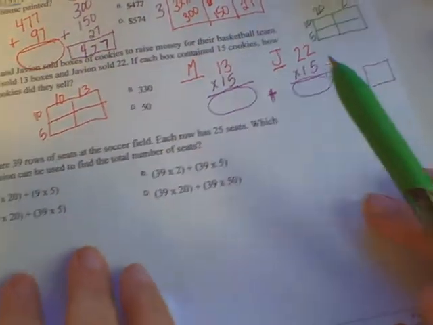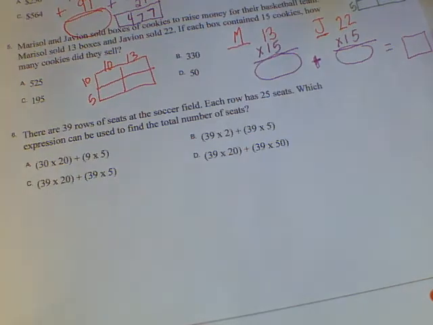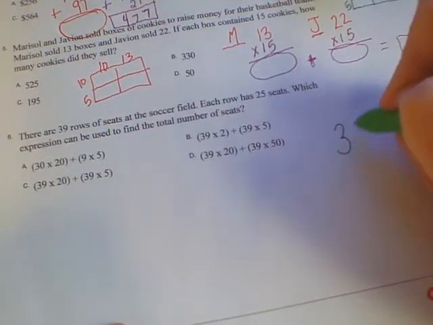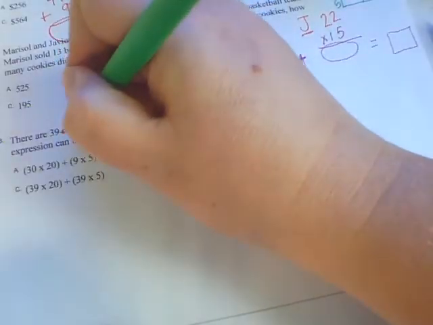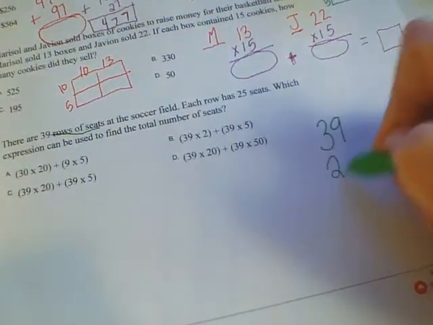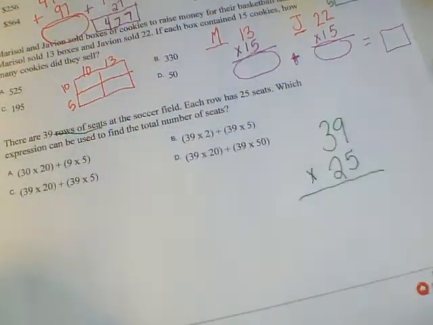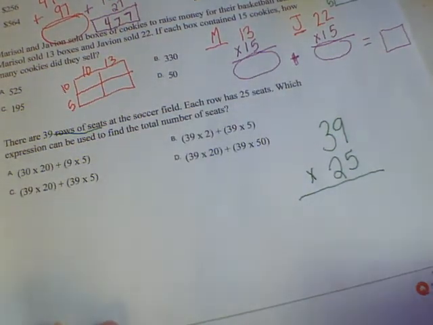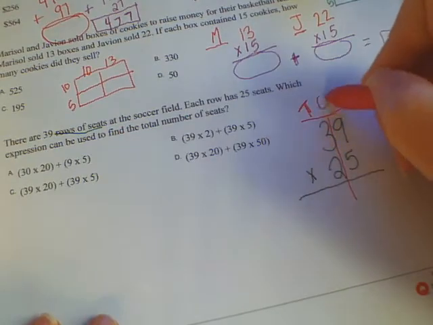Number 6. There are 39 rows of seats at the soccer field. Each row has 25 seats. So 39 rows of seats. Each row has 25 seats. Which expression can be used to find the total number of seats? Well, this is tens and ones.